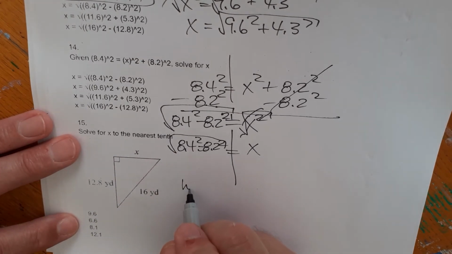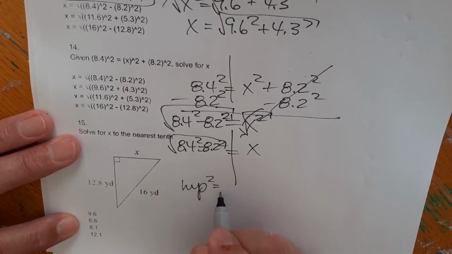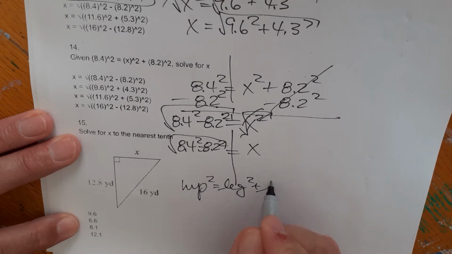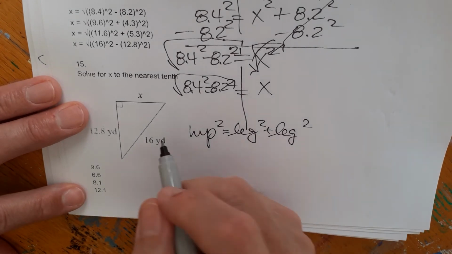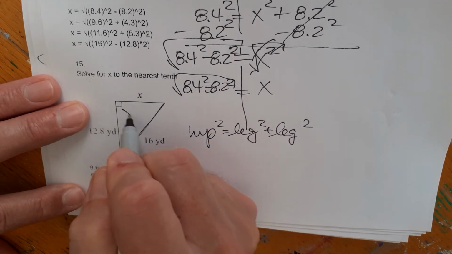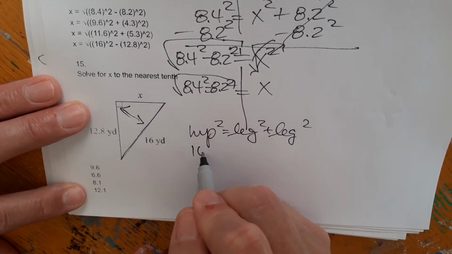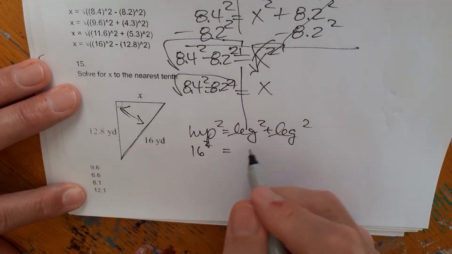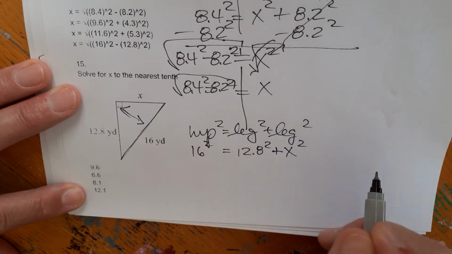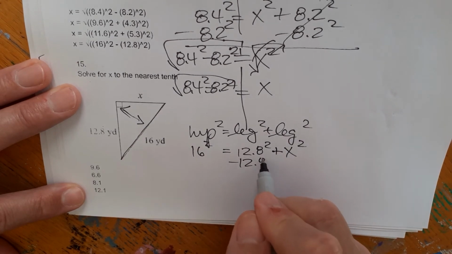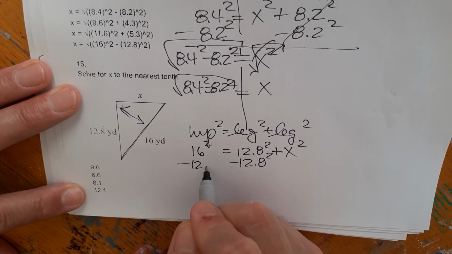So, we're starting from the beginning here. Hypotenuse squared equals leg squared plus leg squared. Let's get a little bit more runway here. All right, hypotenuse is 16. Why? It's not touching the 90. 16 squared equals leg squared, 12.8 squared, plus x squared. Let's subtract the 12.8 squared from both sides.